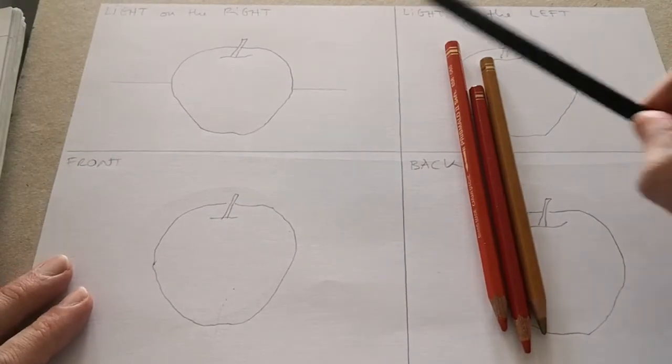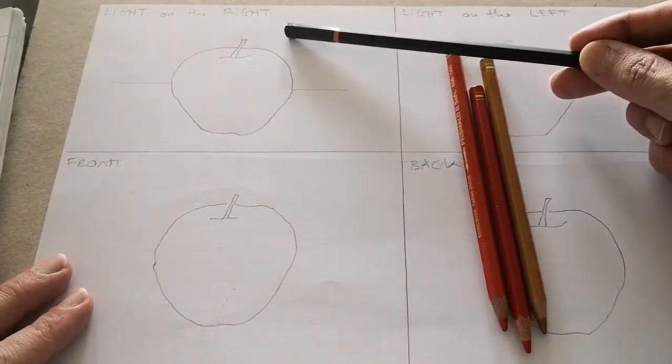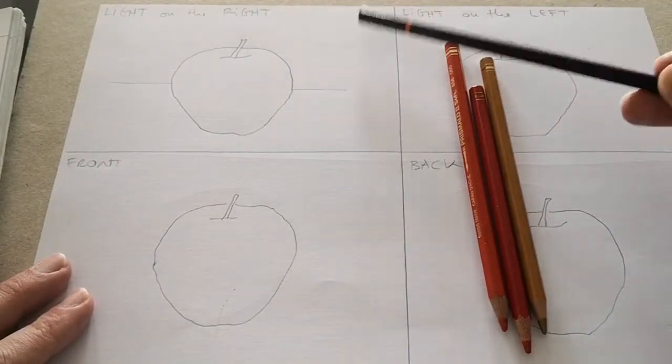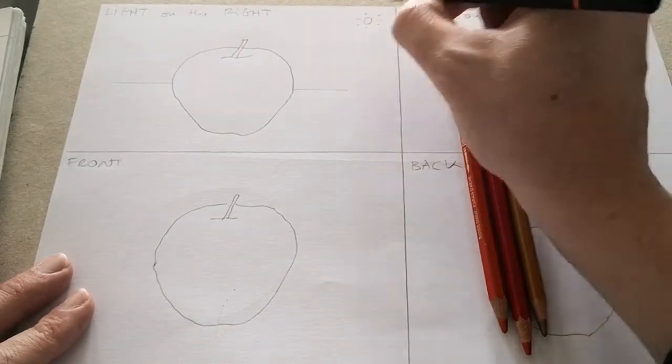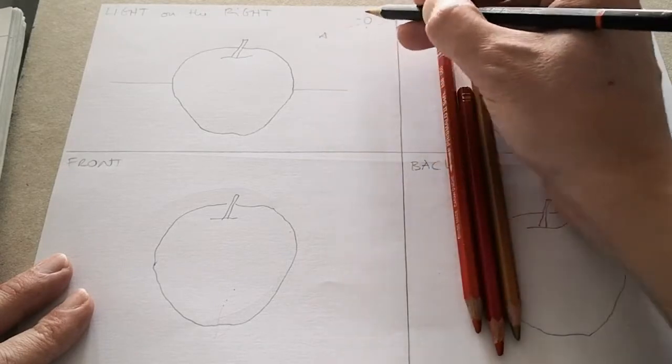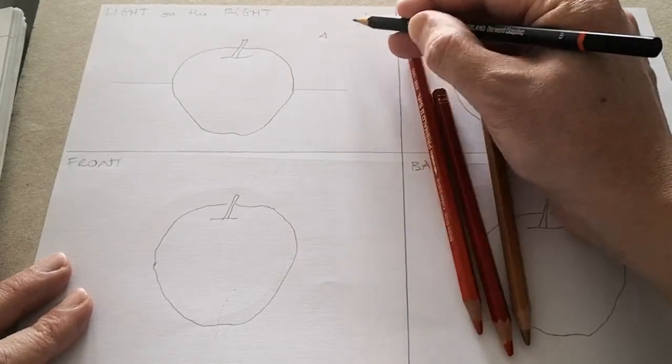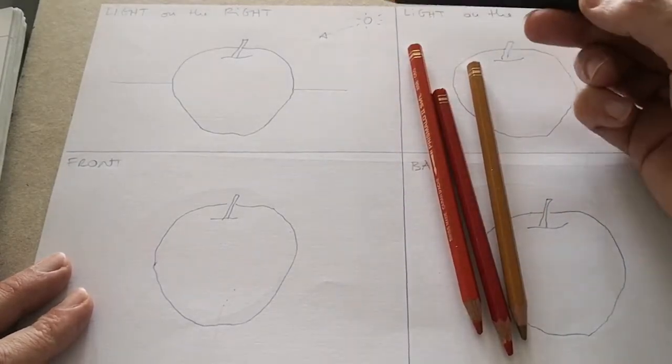Okay, so I have to think of the light on the right. Okay, so you have to imagine that your light comes from here. Okay, what does this mean?